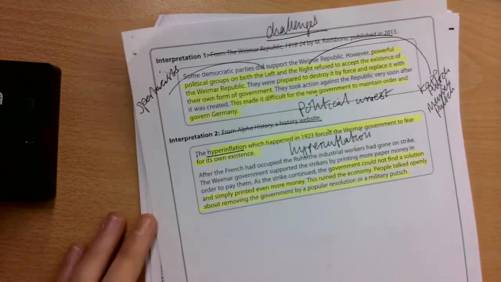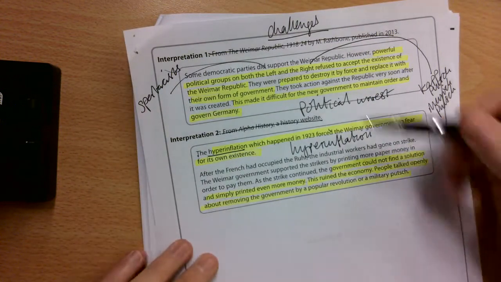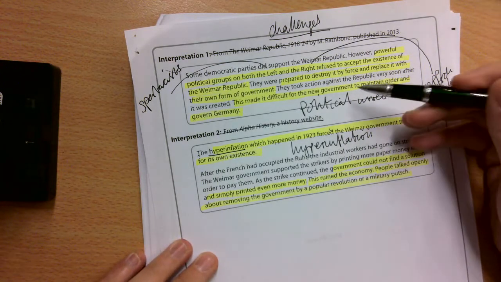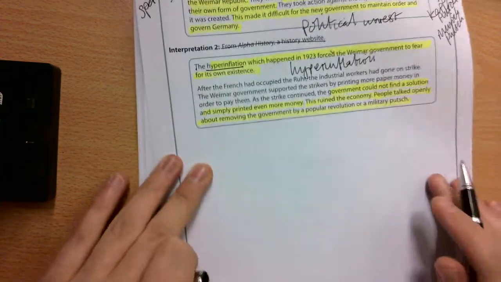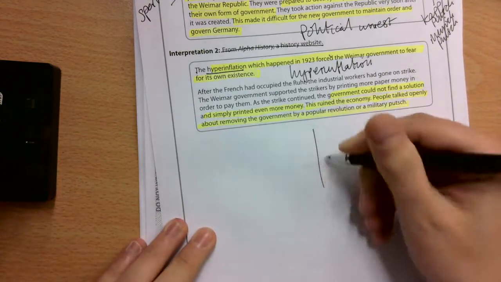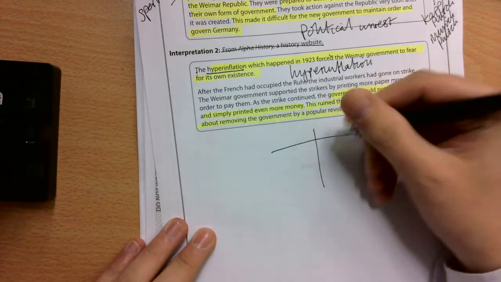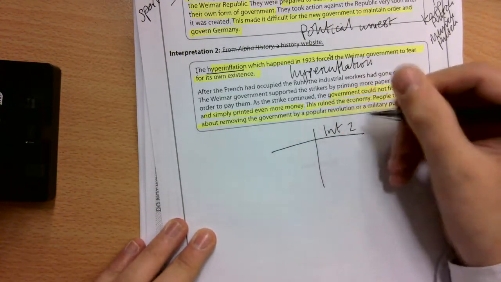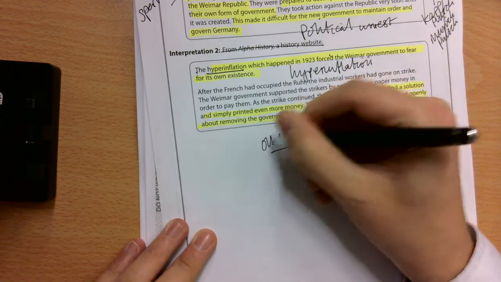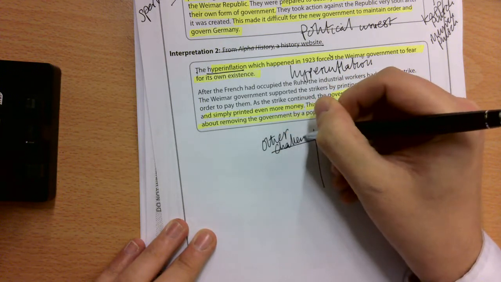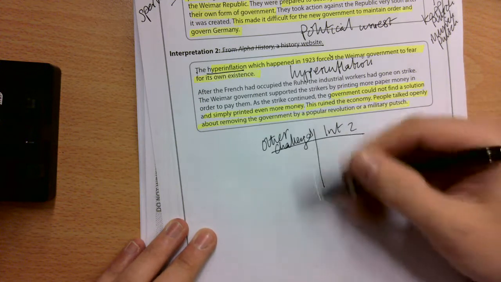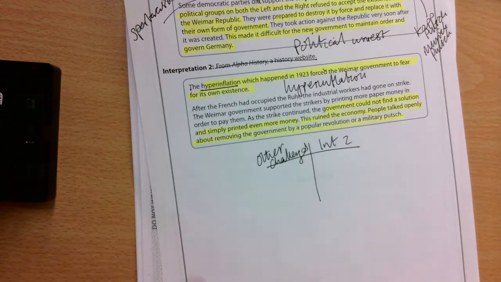Now, I should have, hopefully by this point, decided which one of these I might support more. There are two ways that you can work this out. You can do yourself a little grid and say, okay, we've got interpretation 2 over here, and over here we've got other challenges. If you want, you can do a little list of things that support that.